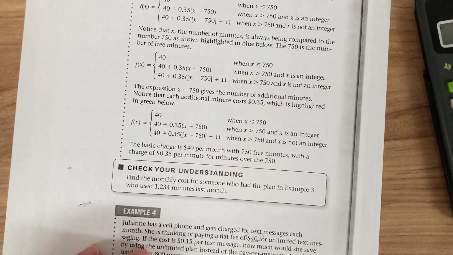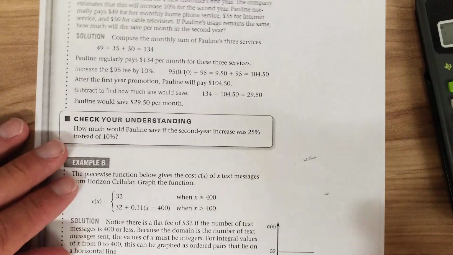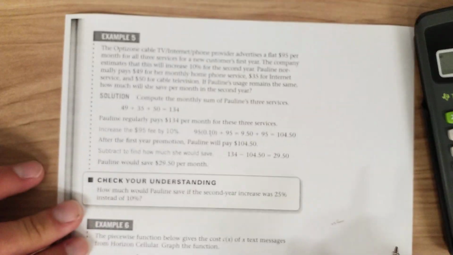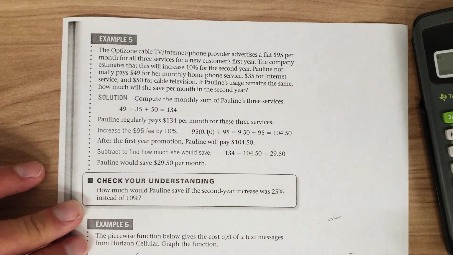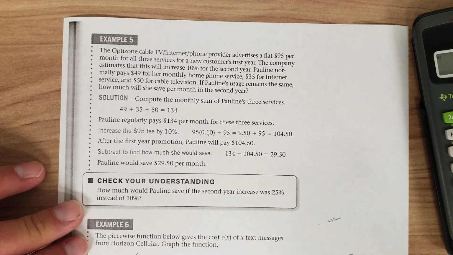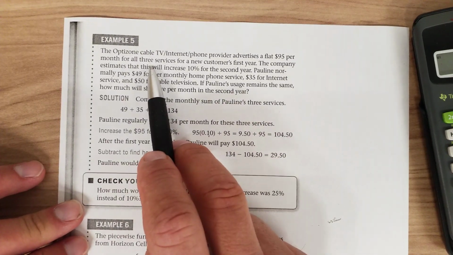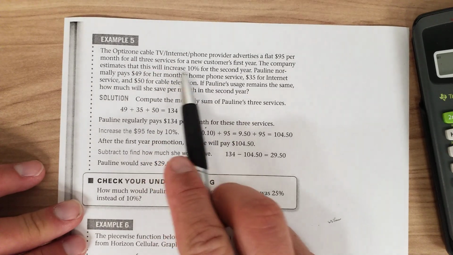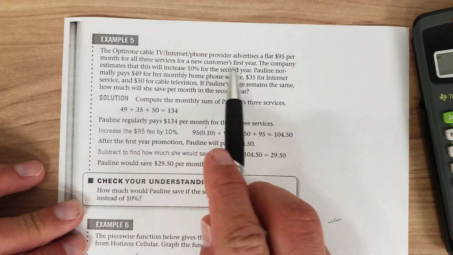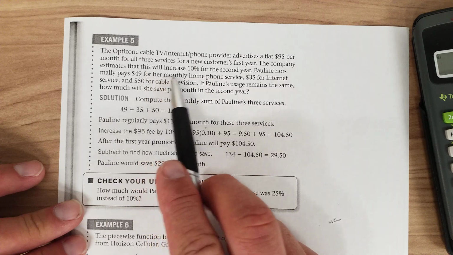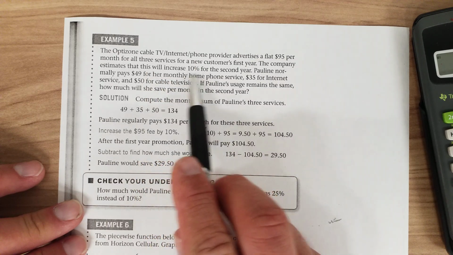All right, we got one more page here. The OptiZone cable TV internet phone provider advertises a flat $95 per month for all three services. So this will be a bundle for a new customer's first year. The company estimates that this will increase 10% for the second year.